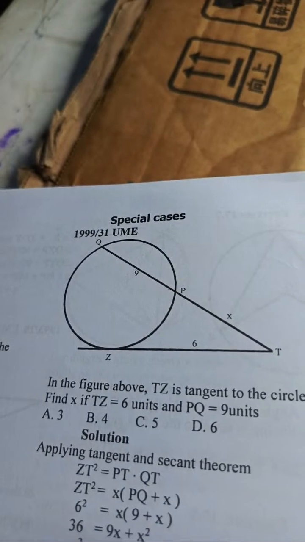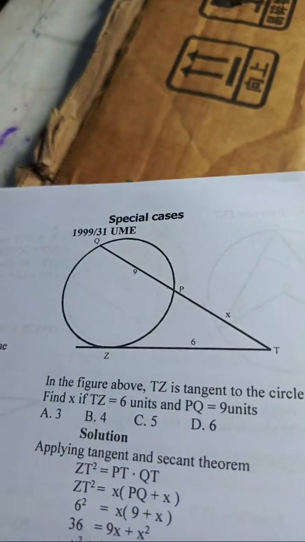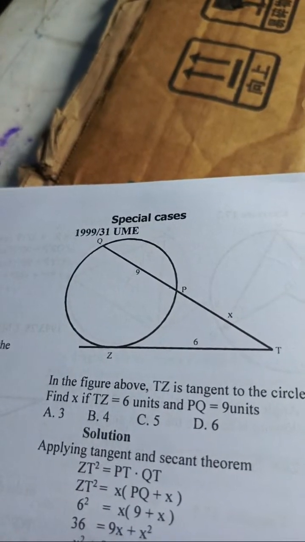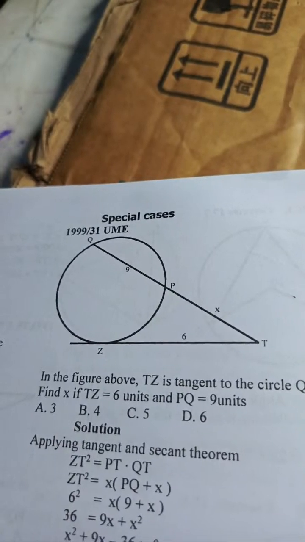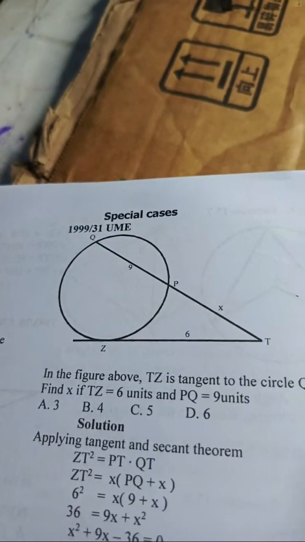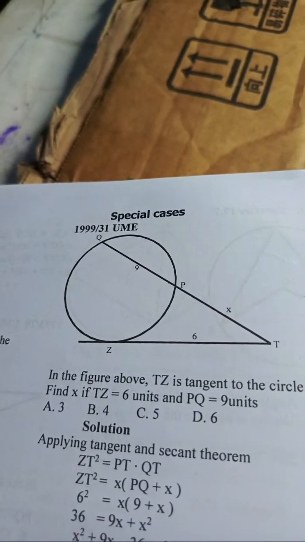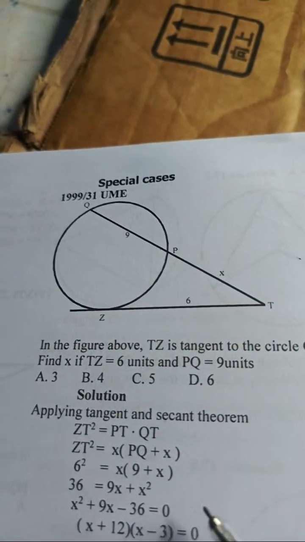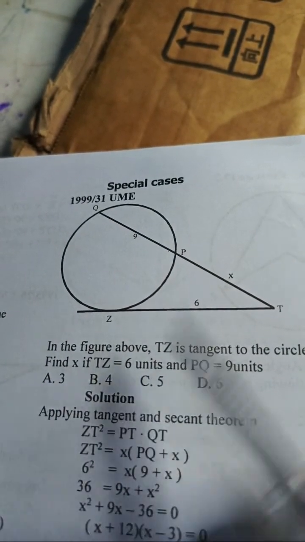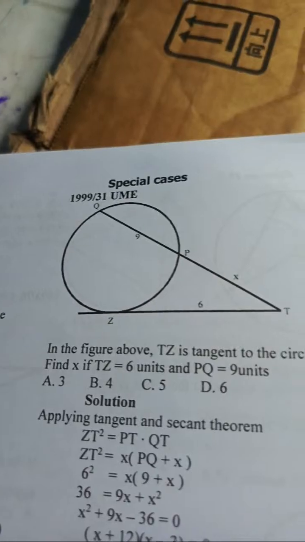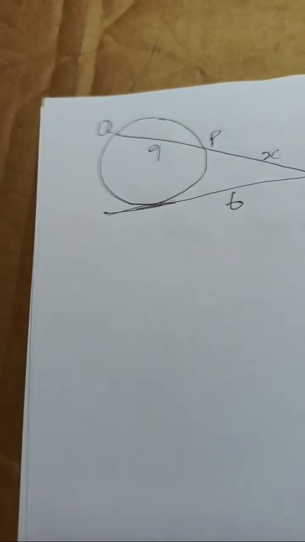So we have QP, which is 9. QP is 9. Okay. And we have PT, that gives us X. That's X here. We have TZ, that's 6 in terms of unit. And we are being told to find X. If TZ and everything like that is intact, we have to find X. So let's see it now.